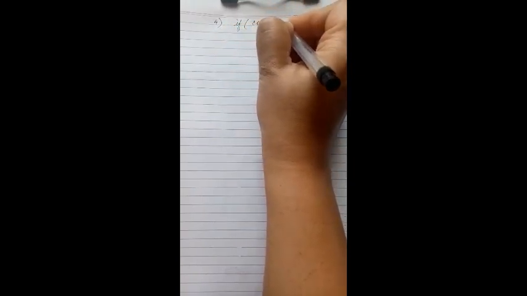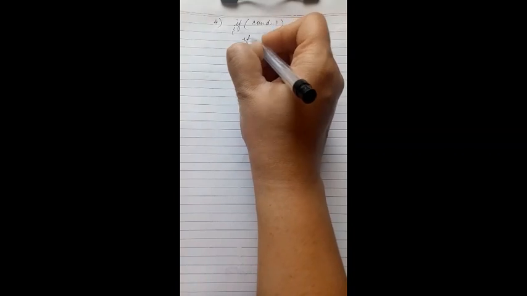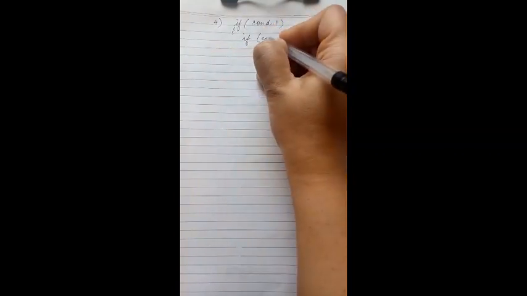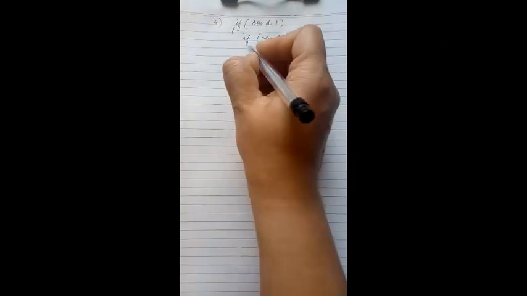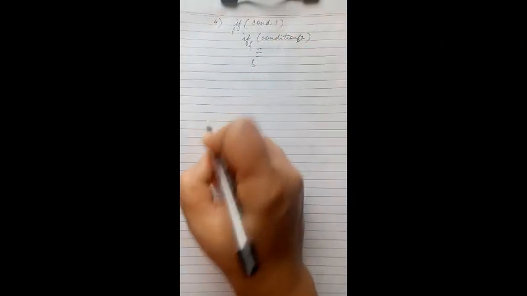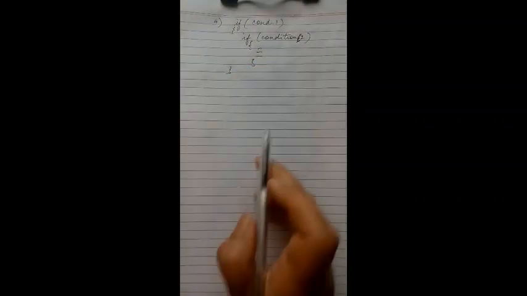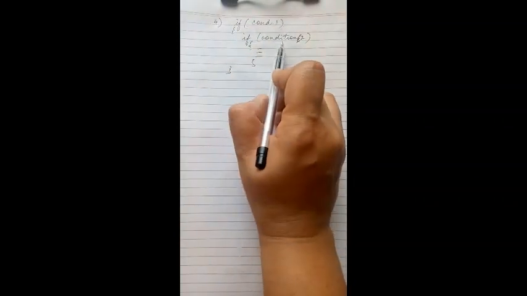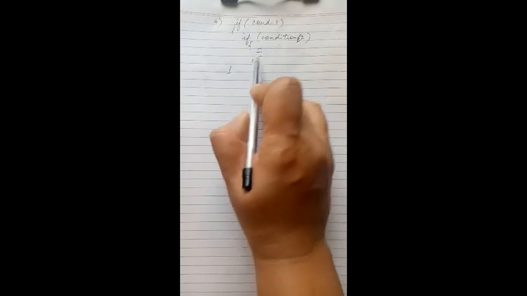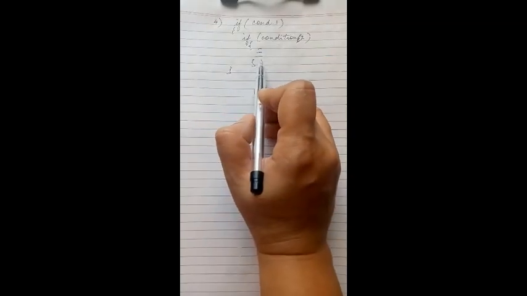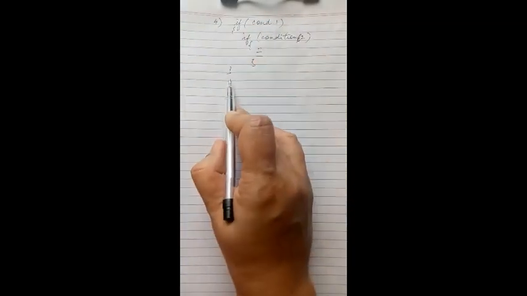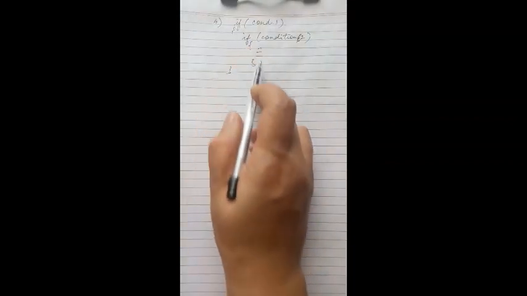The fourth is nested if. How? If condition 1, then again inside the brackets I am writing if condition 2, then this is to be executed. Otherwise this is closed. That means only if this condition 1 and this condition 2 are true, then these statements are to be executed. Otherwise the control comes to the next statement following the if statement. This is how nested if is executed. This is how it is written.